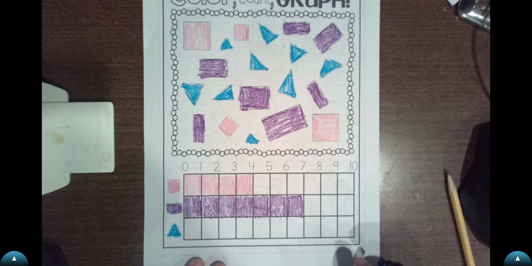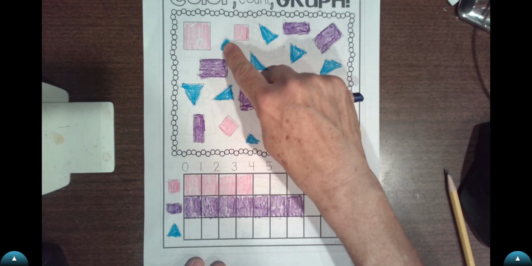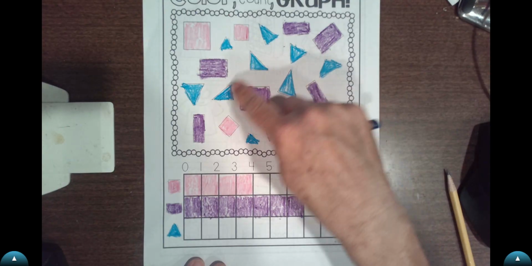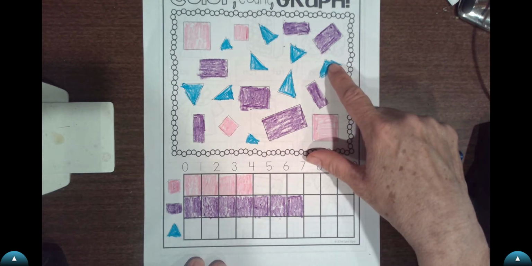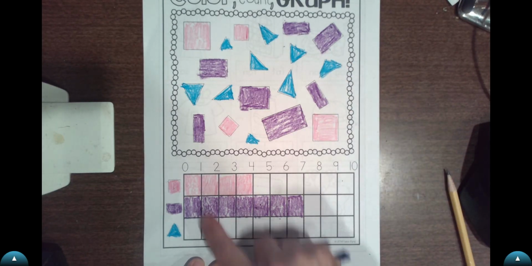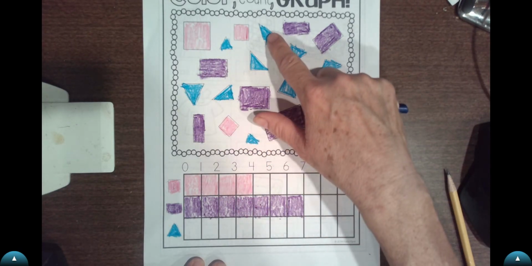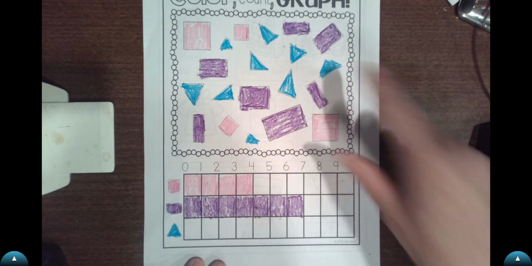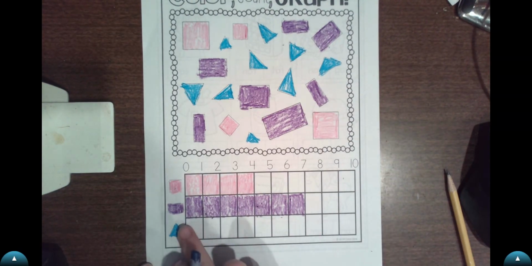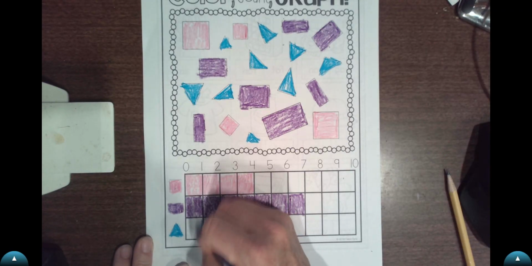All right, now that we finished coloring all our triangles, we got to count them, okay? So here I go. 1, 2, 3, 4, 5, 6, 7, 8, 9. I'm going to count them again just to make sure I got that right. 1, 2, 3, 4, 5, 6, 7, 8, 9. So I got 9 triangles. So I'm going to color 9 blocks to show that there are 9 triangles.